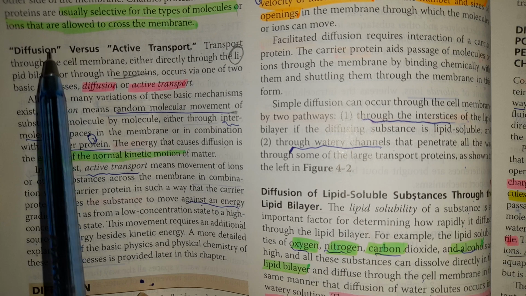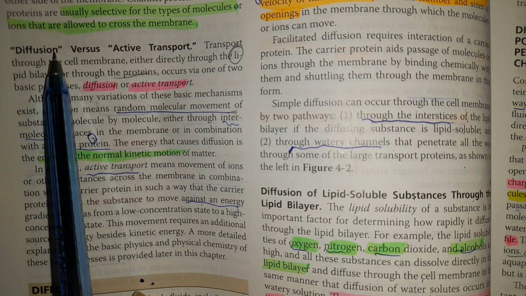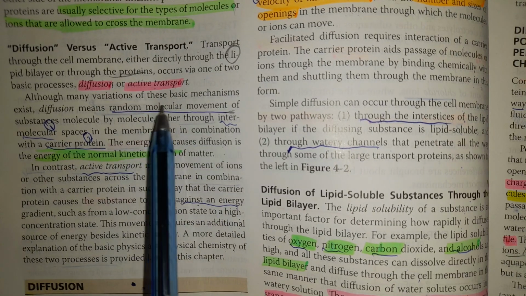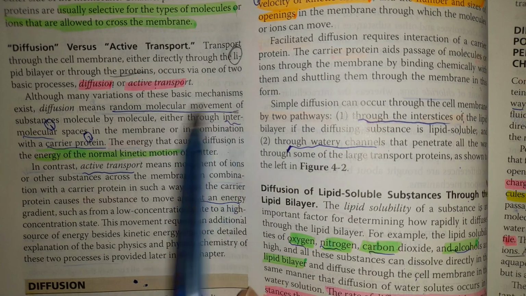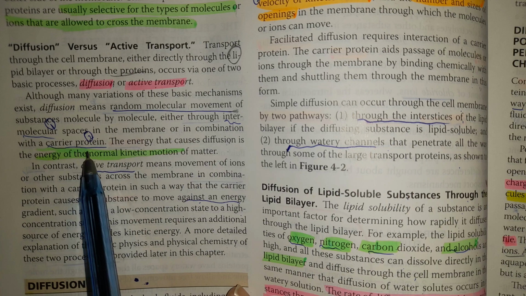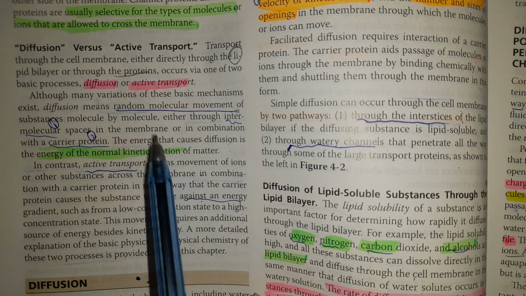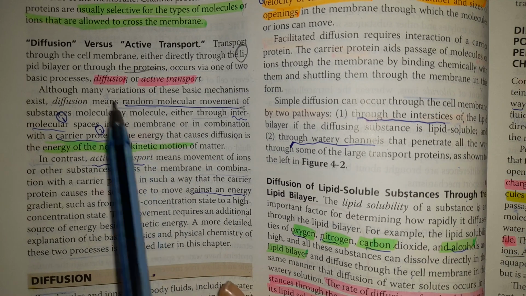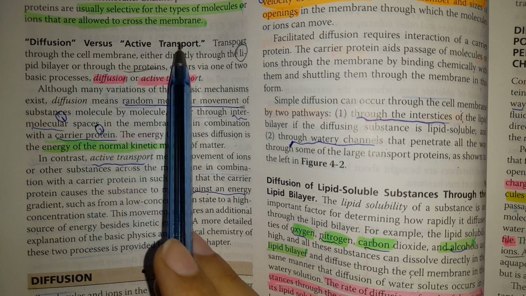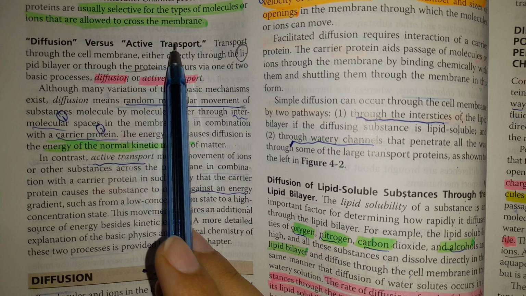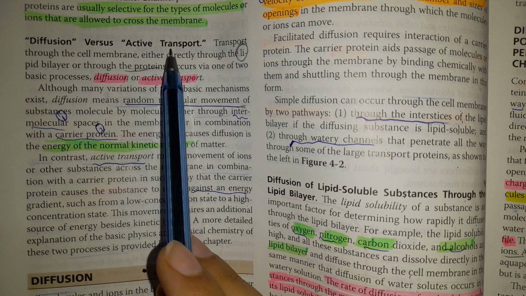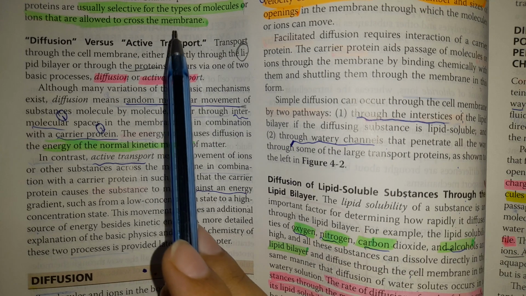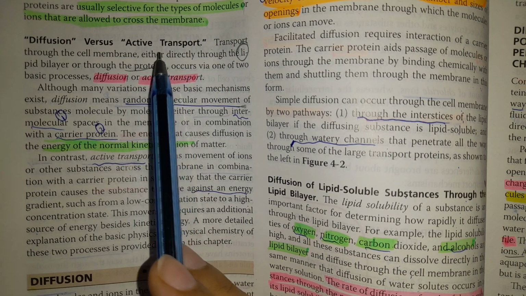Diffusion is the movement from an area of high solute concentration to an area of lower solute concentration, or by the random molecular movement of the substances, and this is due to the energy of the normal kinetic motion of the matter. Matter is continuously in motion, and due to this normal kinetic motion, the process of diffusion takes place, whereas active transport requires energy, which is in the form of ATP, and ATP is produced by mitochondria from the food particles we studied in the chapter of organelles.